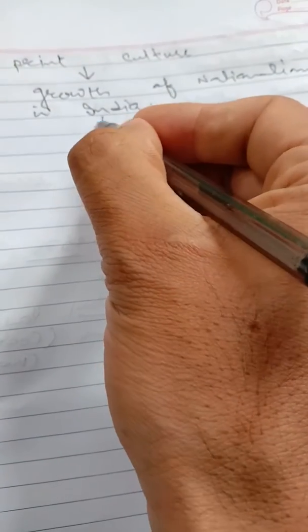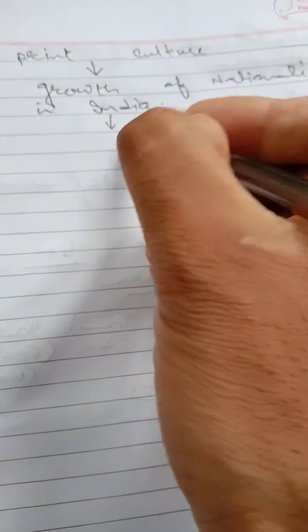And why not English? Because here no one was able to understand English, so it was not good. Whenever we are going to do anything, we first see the market. They might have printed in English, but the readers were not available here, so it would have been a waste to print in English. Because of that they didn't print in English, but in the vernacular languages.